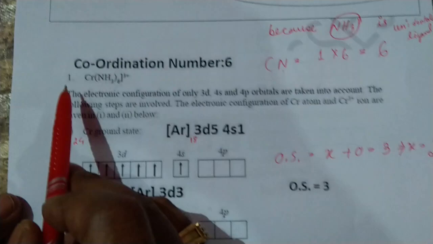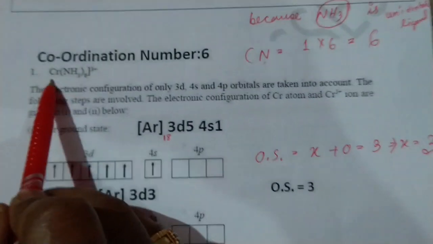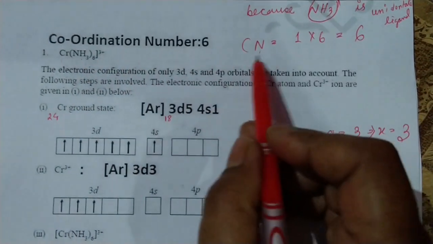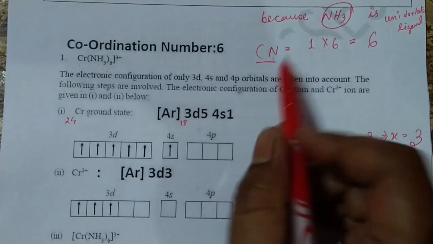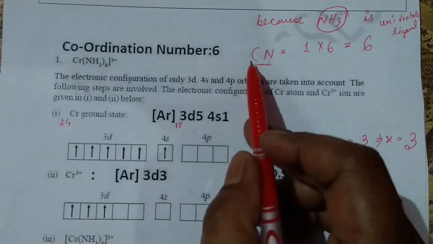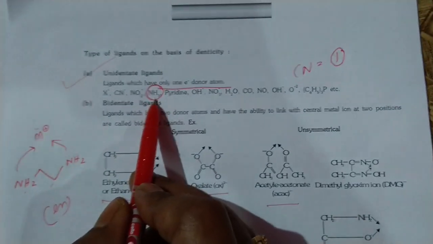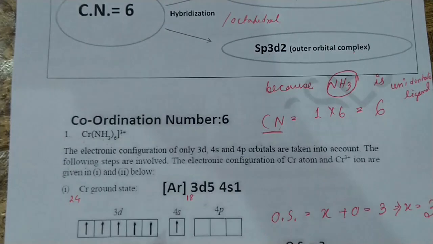The first case. This is our first complex, [Cr(NH3)6]3+. First, check the coordination number. It is 1 into 6 equal to 6. Why is it 1? Because NH3, amine, is a unidentate ligand. See, look at this. Unidentate ligand, amine, NH3. So there is only 1 pair of electron donation.